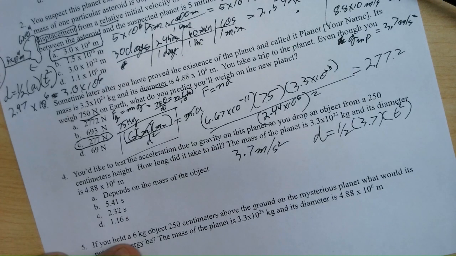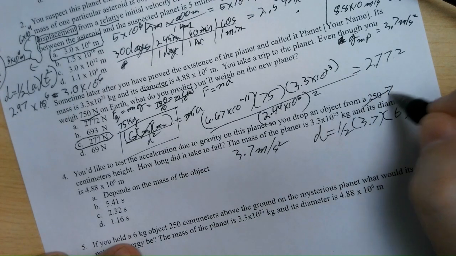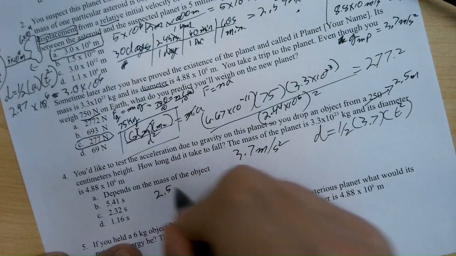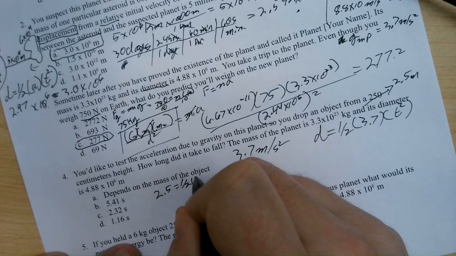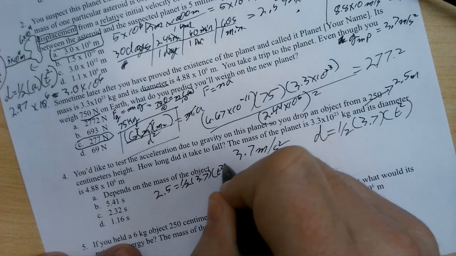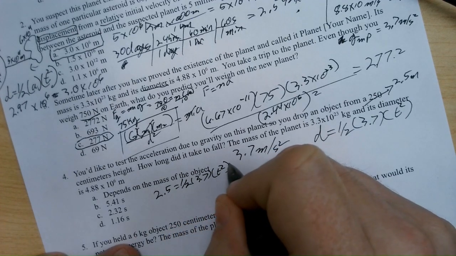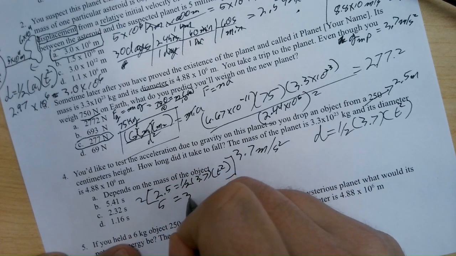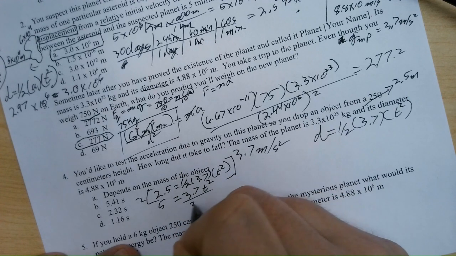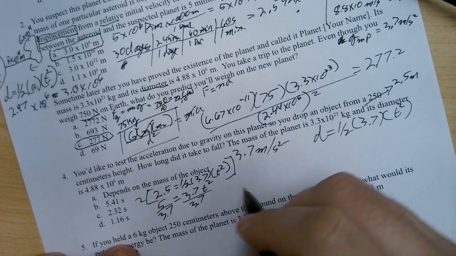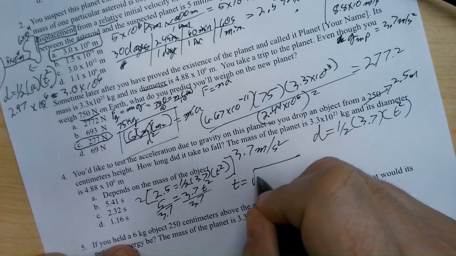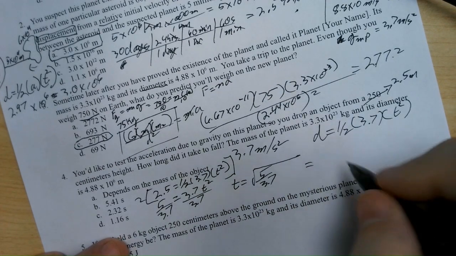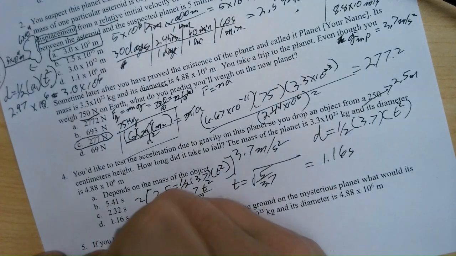Don't forget to include your conversions. This is 2.5 meters. So our 2.5 is going to equal 1/2 times 3.7 times t squared. So I'm going to multiply both sides by 2. This is going to be 5 is equal to 3.7 t squared. Divide both sides by 3.7. And then t is going to equal the square root of 5 over 3.7, which is going to equal 1.16 seconds.